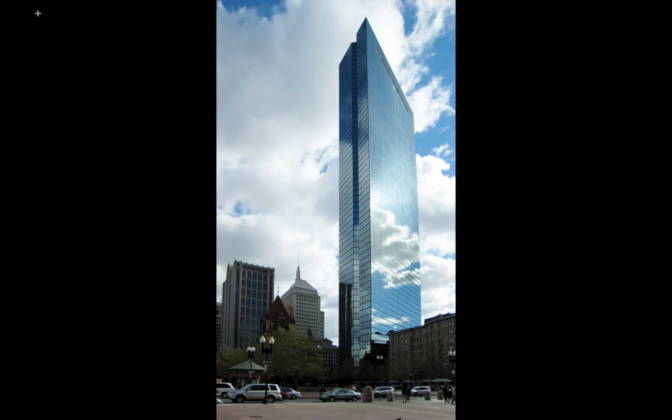This is the John Hancock Tower in Boston. So just giving another example here of modern architecture. In addition to the simplicity, we could also note the use of glass and metal and other modern materials that weren't used in the past.